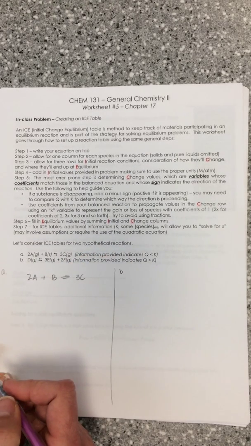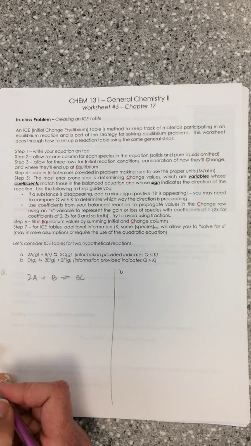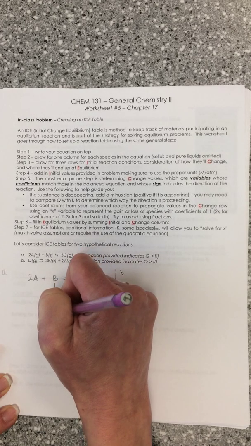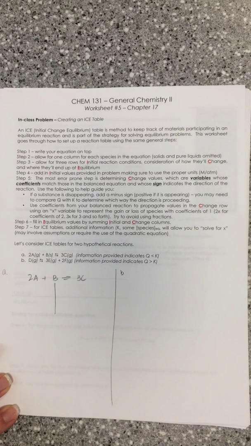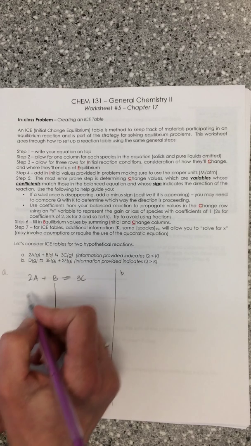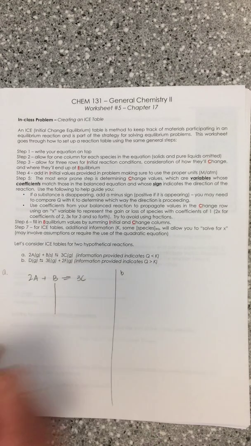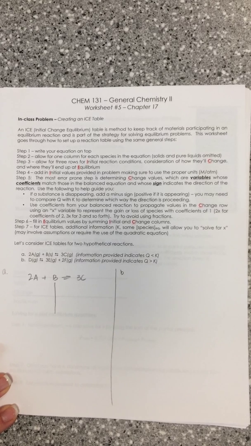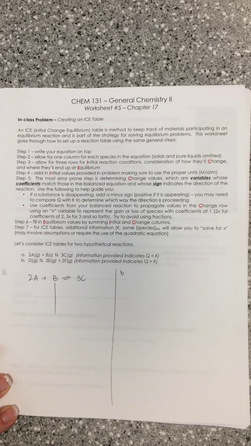Because B is a solid and it's not going to appear in our reaction quotient or our equilibrium expression, I'm going to draw a vertical line here so that I know not to put anything in that column, because it's not part of our equilibrium calculations. So our balanced equation goes on top, with columns for each species, omitting solids and pure liquids that don't appear in our equilibrium expressions.